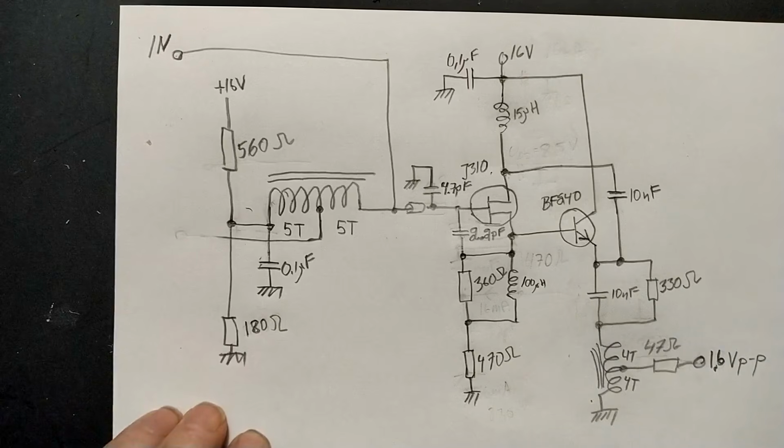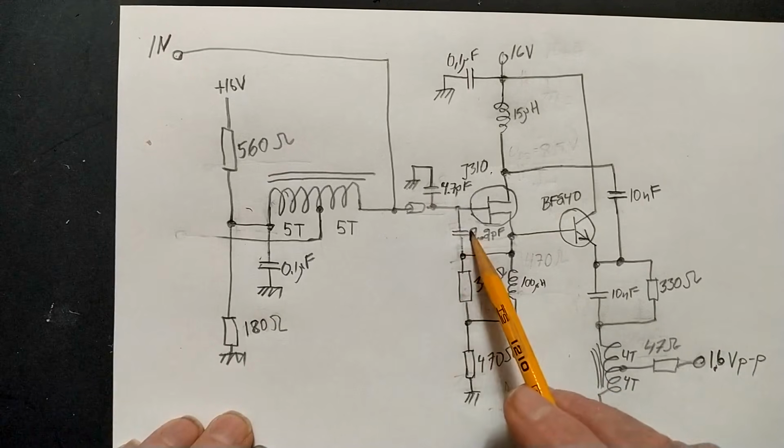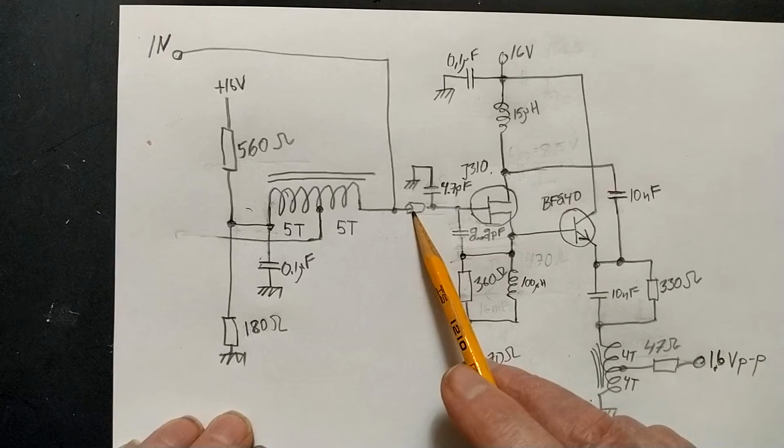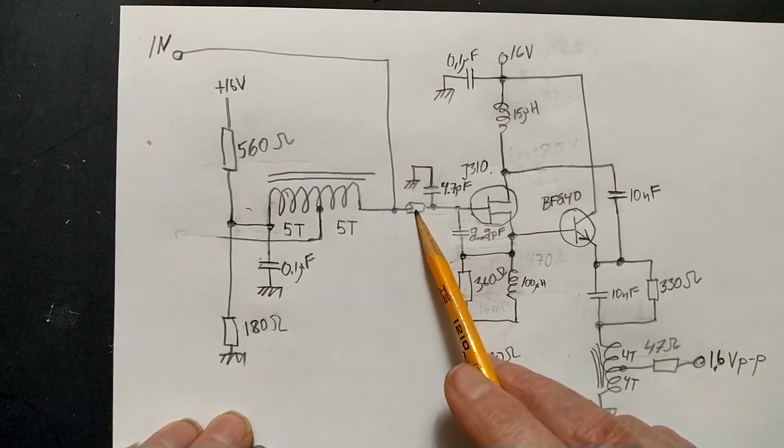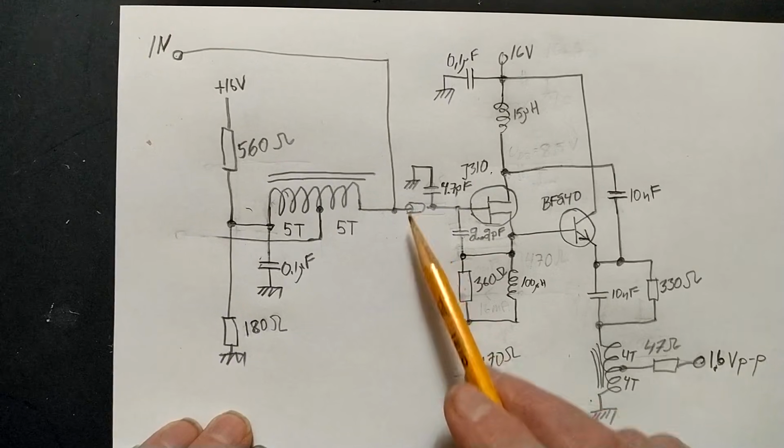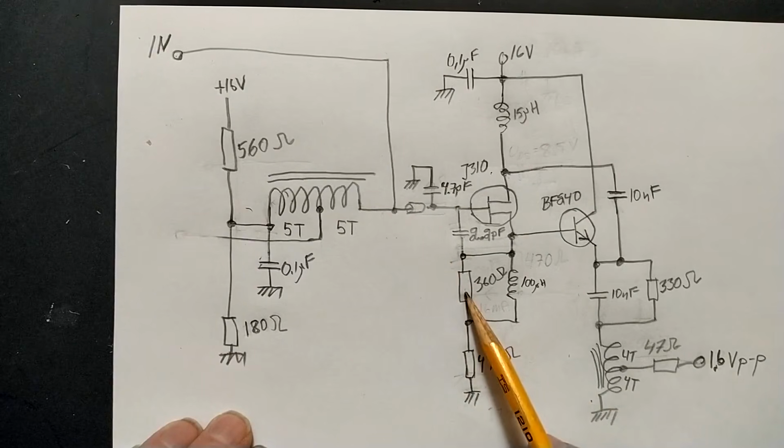This is the schematic diagram I am using now. A couple of capacitors, and this ferrite bead stops oscillations at 500 MHz. And this resistor stops oscillations that can occur at about 70 MHz.